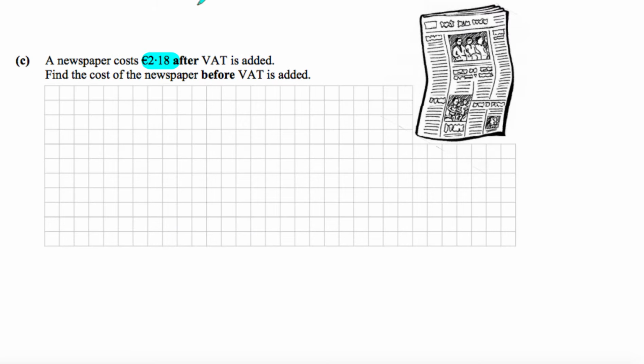Okay, so if 9% has been added, this 9% is included in this price. So if 9% is added to the 100, that gives us 109%. So we know that 109% is actually the €2.18. So that's including the VAT at 9%.